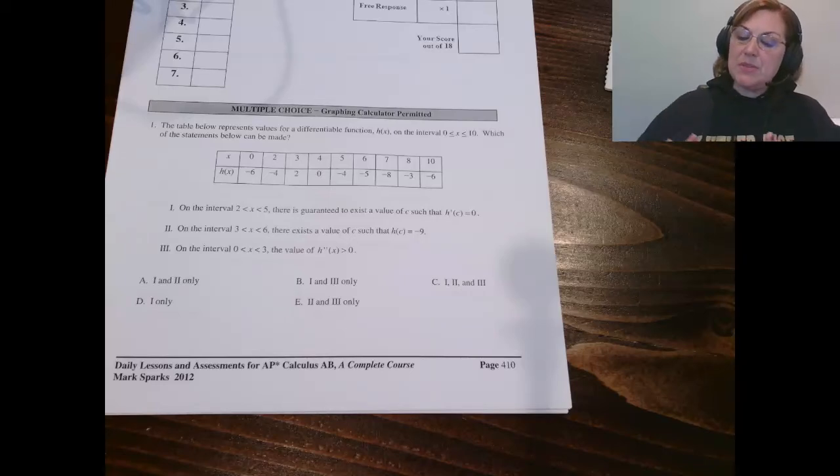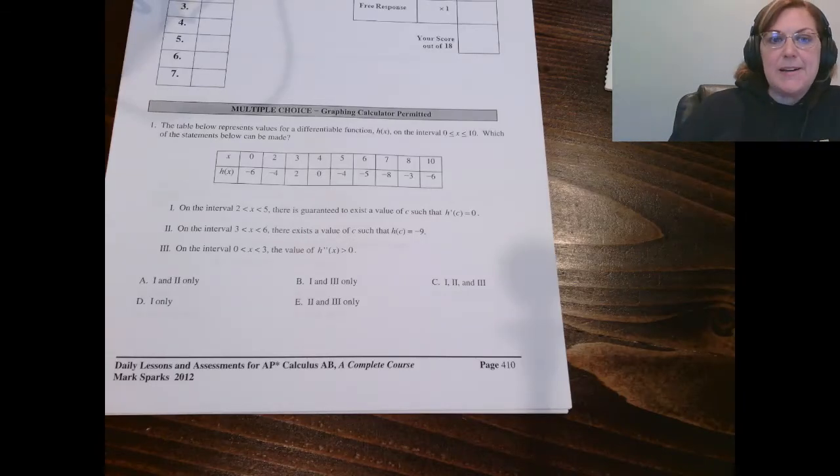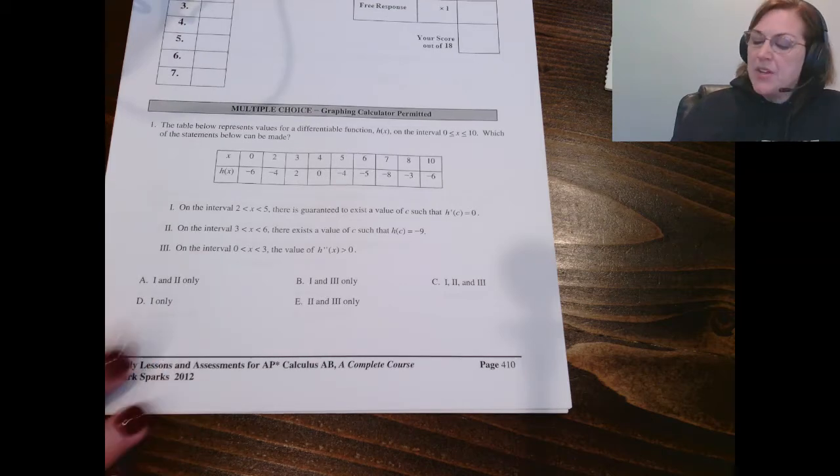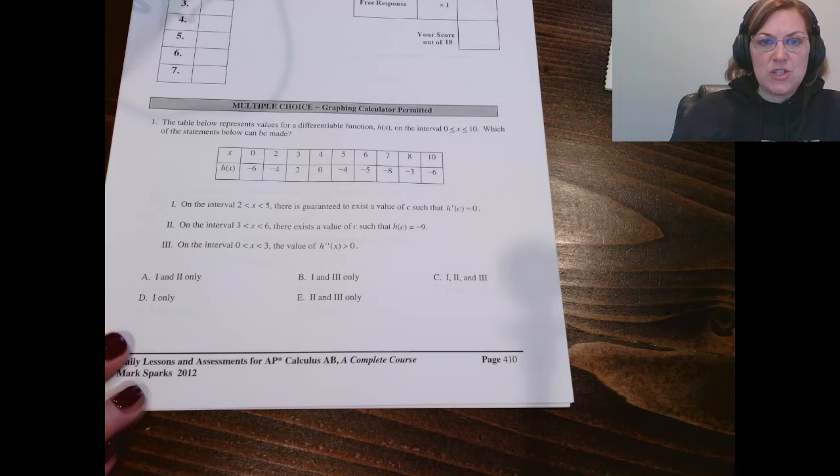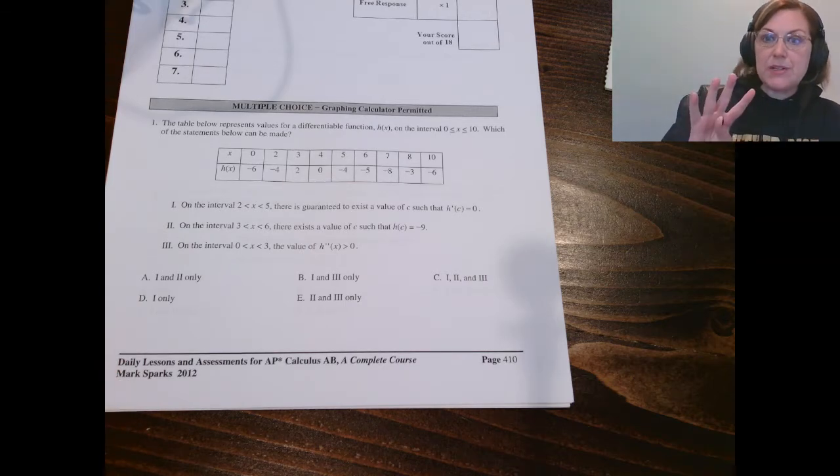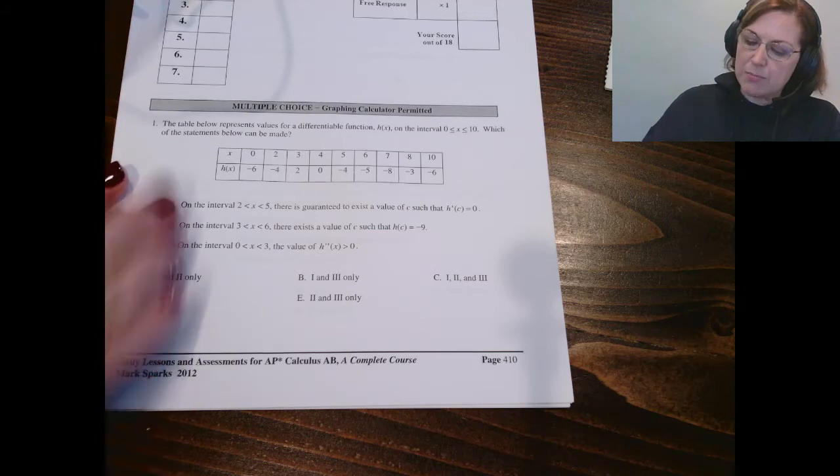So these problems are from the theorems, the Extreme Value Theorem and Intermediate Value Theorem, and I thought I'd work through a few of them just to make sure that we are clear on how to apply those in some situations. So I'm going to do four multiple choice, and then I'm going to do two free responses. So let's take a look at this problem.